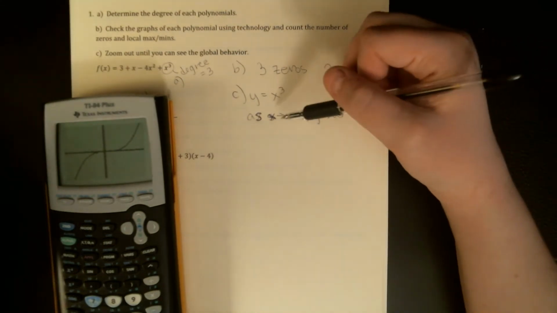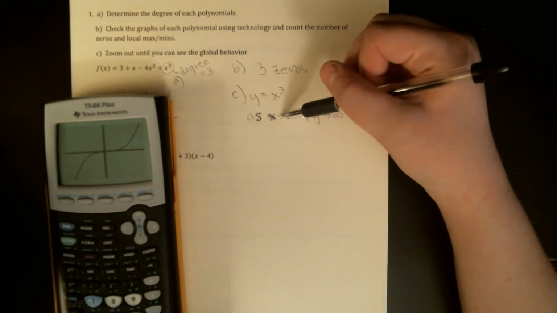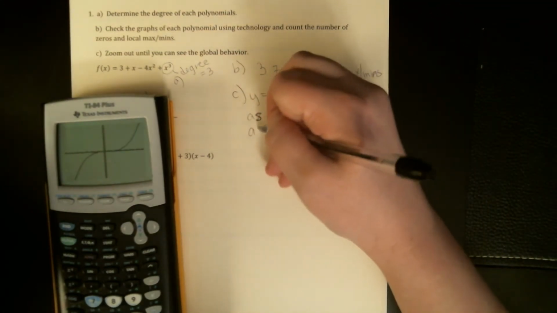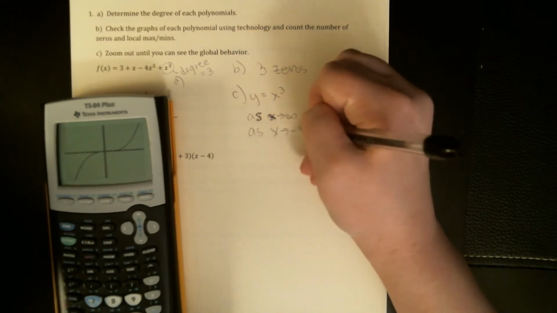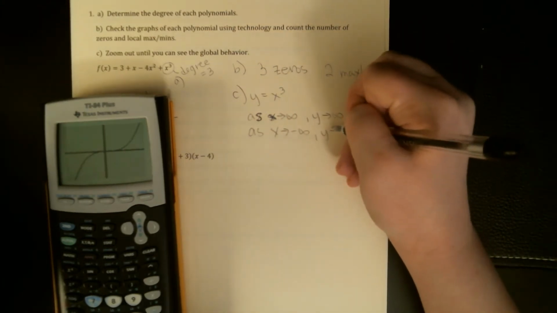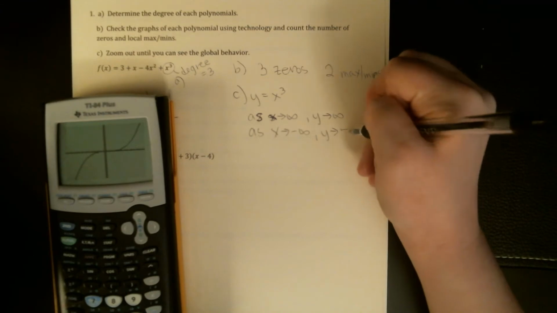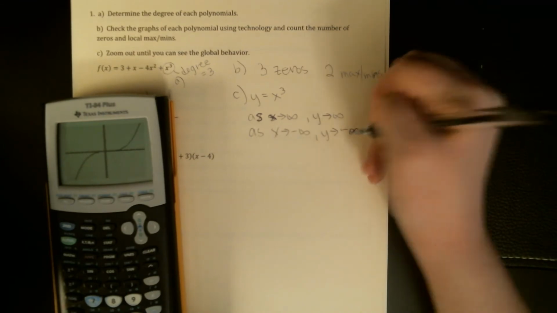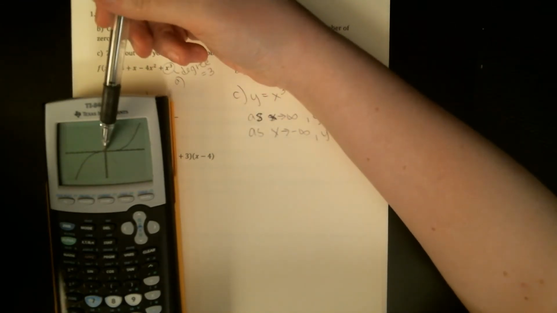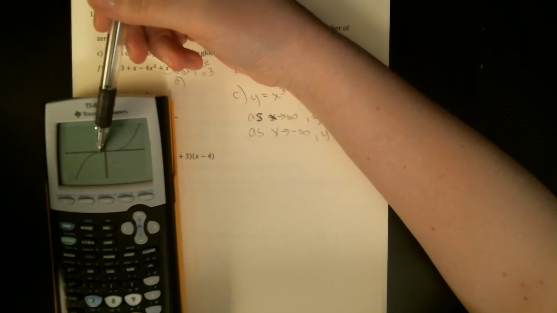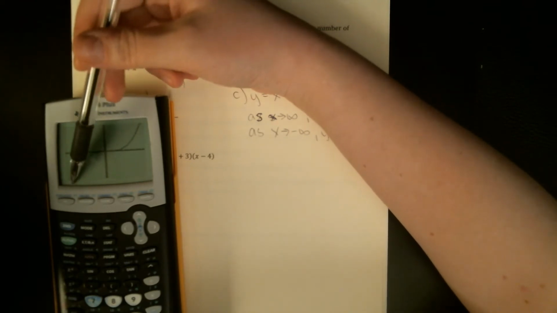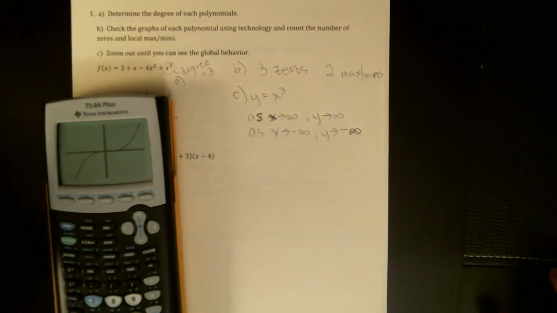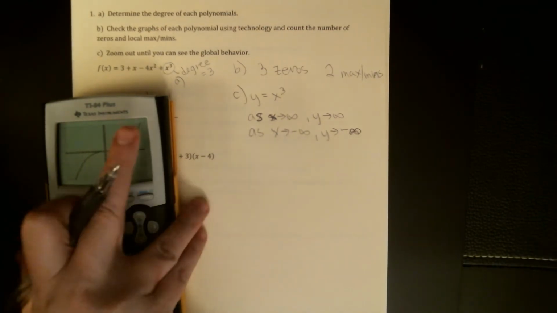This is the beginnings of some calculus notation. As x goes to infinity, y goes to infinity. And as x gets really, really small, y gets really, really small. Let's see if I can write today. This again is just saying as we head to the left on our graph, our y values head down to negative infinity. Okay, so there's the first one.